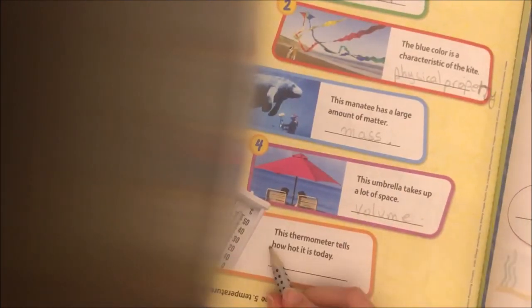Now, this manatee has a large amount of matter. Okay, so how can we know an amount of matter? What is it? I guess you know it. Super. Mass. Okay, now this umbrella takes up a lot of space. What space could it take? When something takes a lot of space, or we can say it takes up space, it means we're talking about volume. Last but not least, we have this thermometer. Tells how hot it is today. So how hot something is means temperature. Super. Temperature.